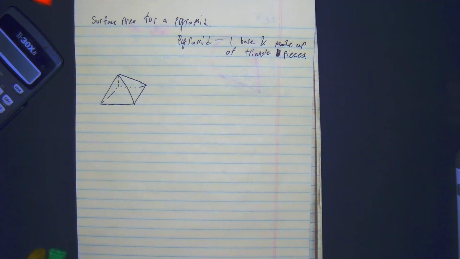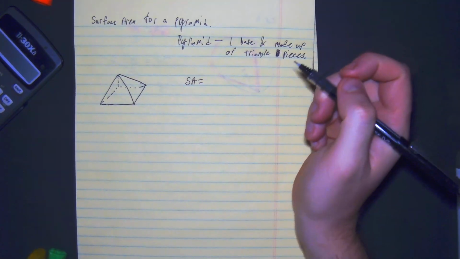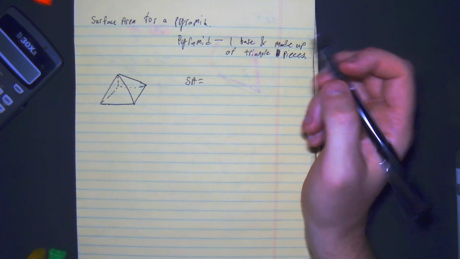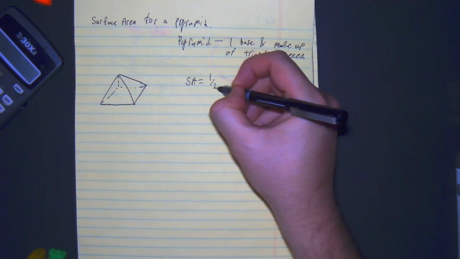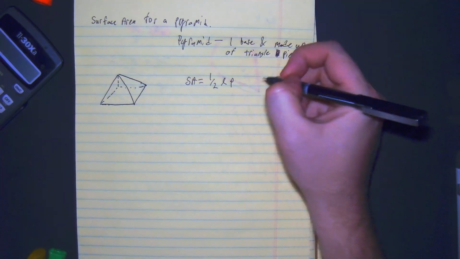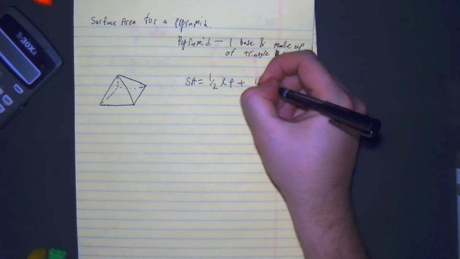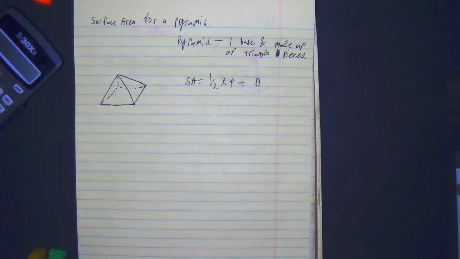Alright. And so what we're going to do right here, let's take a look at the formula for it. So surface area for a pyramid is equal to 1/2 the slant height times the perimeter plus the area of the base.